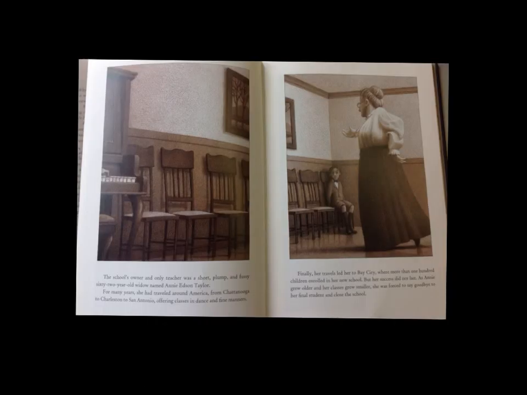This is a picture of how she taught the children. In this picture, she's yelling at the child for doing something bad. The mood here is sad. The drawings are made of pencil, probably. We were not sure because we could not find the exact information for that. The child seems sad and depressed.